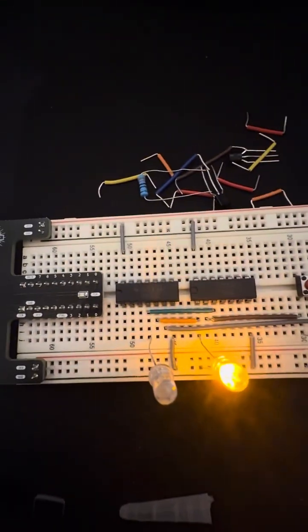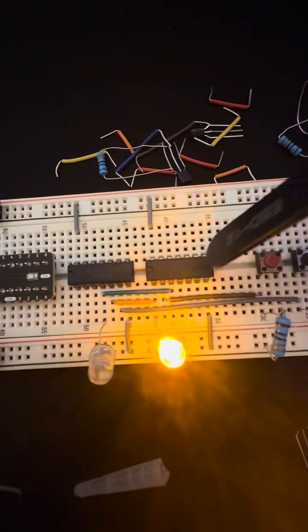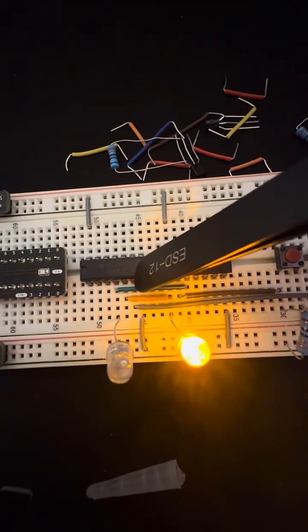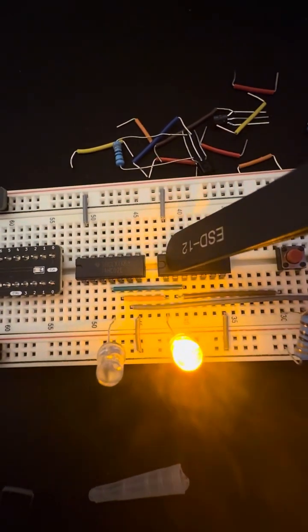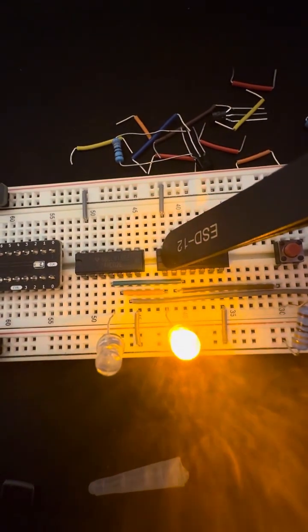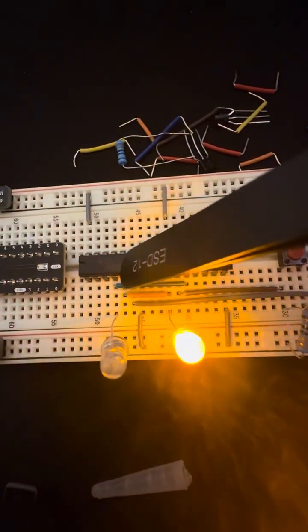Now, how this is wired is the input from this button, the input from the set button, goes to gate 6 of this NOR gate. The input of this button goes to gate 6 of this NOR gate, and the other input to this NOR gate is the output of this NOR gate. So from 1 to 5. So 6 and 5 are the inputs to the NOR gate, and 4 is the output.